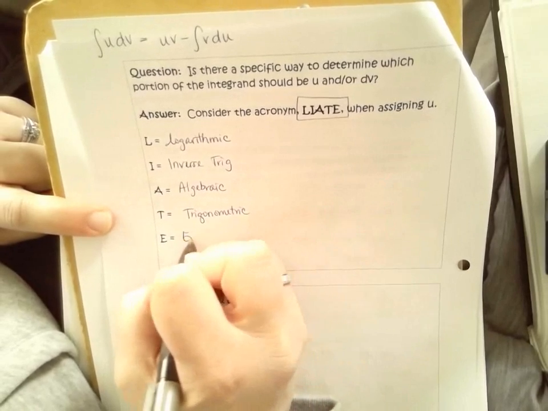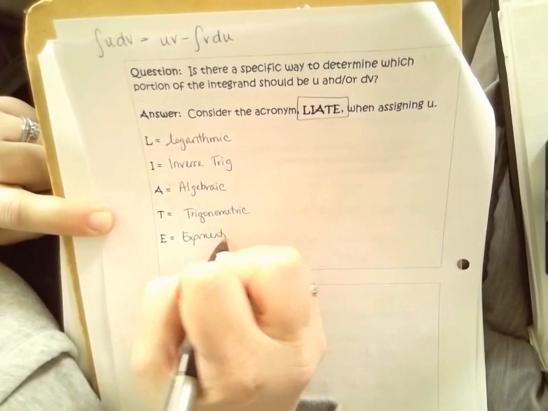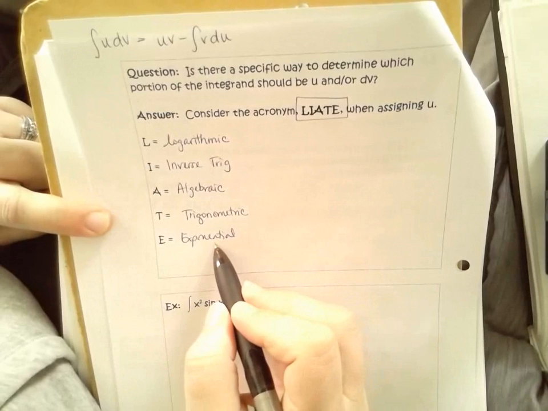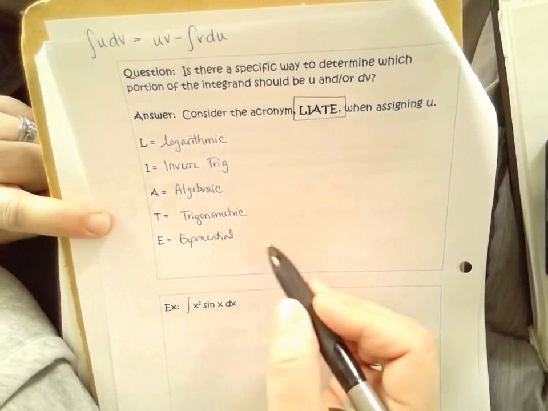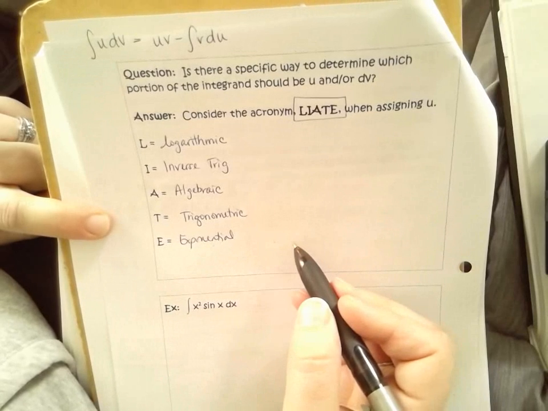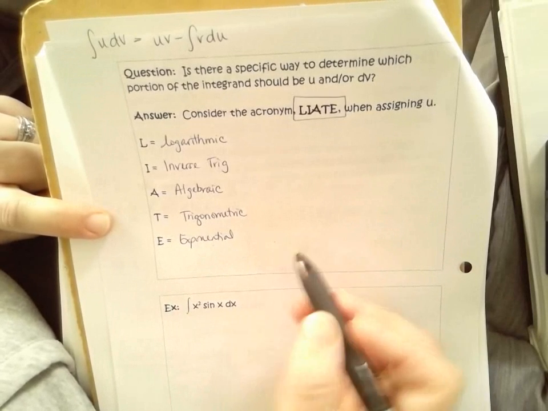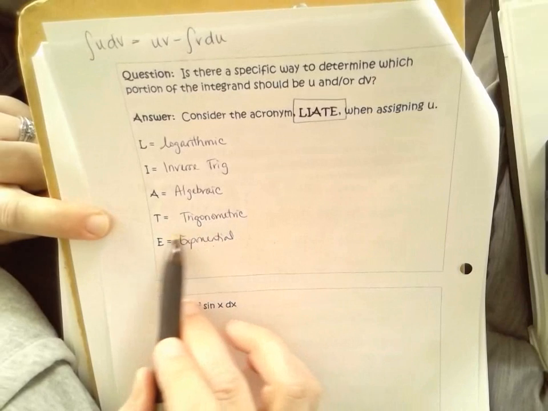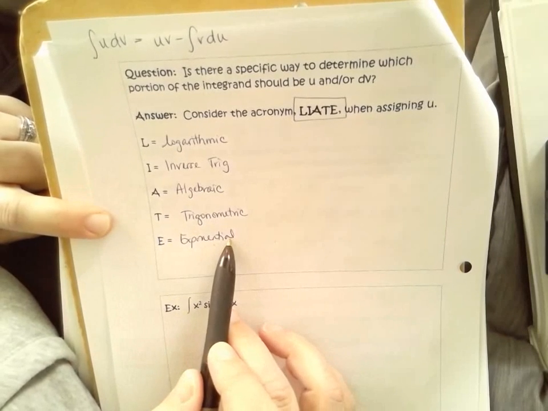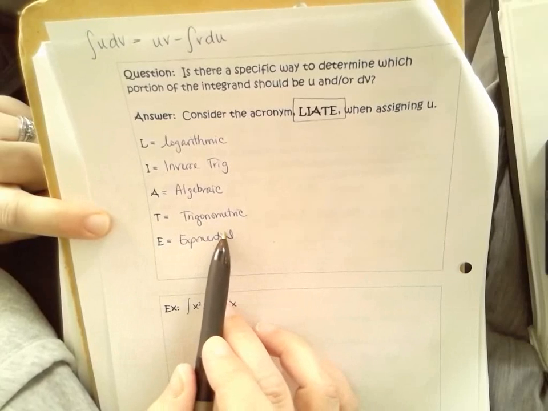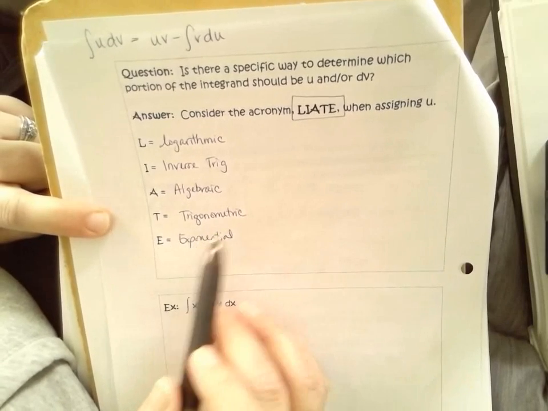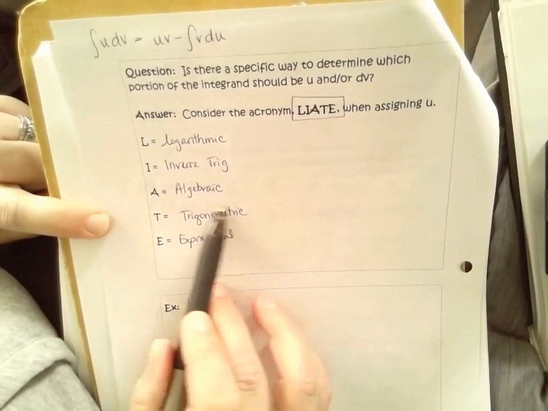And E stands for exponential. Well, why would exponential be your last choice for u? Because it's so easy to manipulate, it could easily be your u or your dv, because we could take the derivative or the integral of it very easily. So this one is the most mobile, I guess you could say, or the most easy to integrate. And trig tends to be pretty straightforward as well.